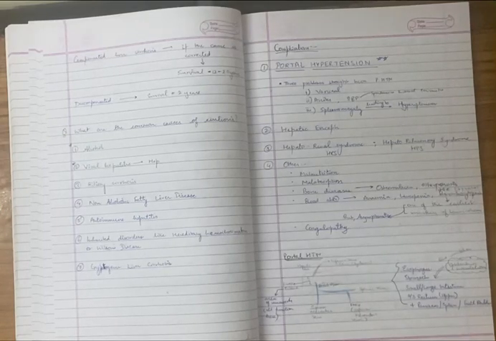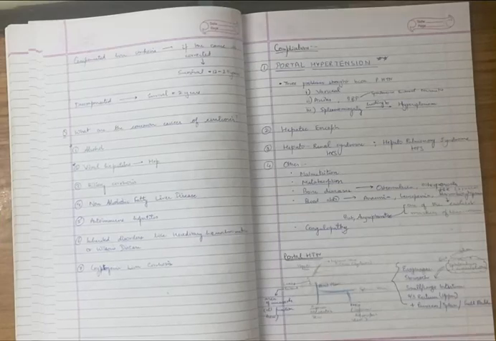What are the common causes of cirrhosis? The three main common causes are alcohol, viral hepatitis, and biliary cirrhosis. Other causes are non-alcoholic fatty liver disease, autoimmune hepatitis, inherited disorders like hereditary hemochromatosis or Wilson's disease, and cryptogenic liver cirrhosis.